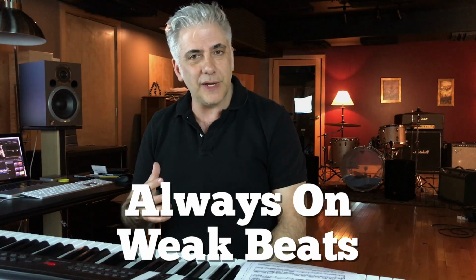And as you notice, they're always on weak beats. If they weren't on weak beats, they would sound strange. It would be like this. Now that really doesn't sound as good, and I actually didn't even play it that well. It's really odd to hear it like that because you're used to hearing these interval jumps on weak beats.